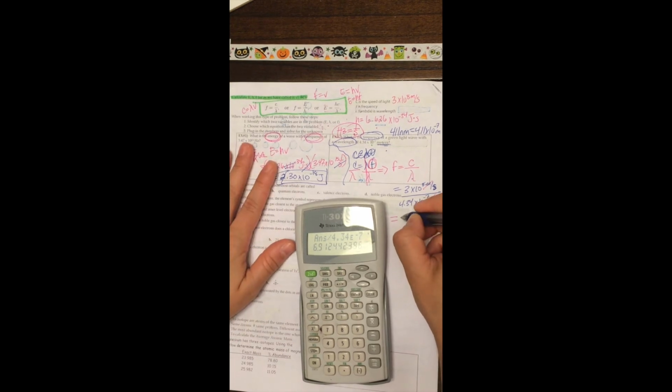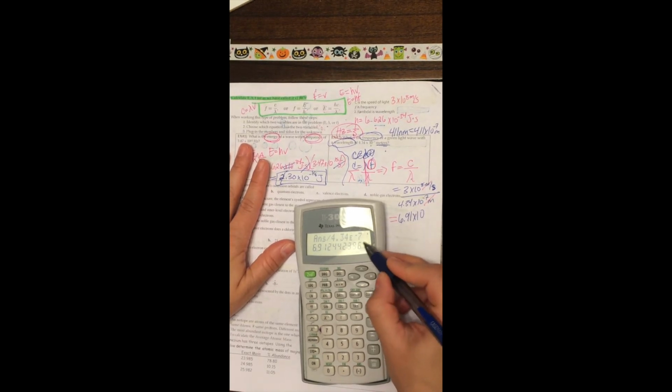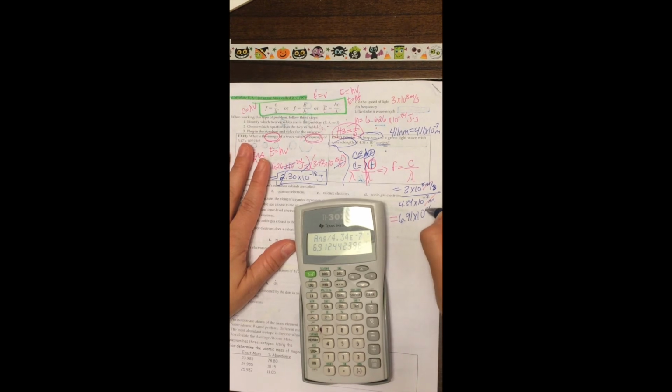Again, don't write all those numbers. That's crazy at this point in the year. You need to know better than that, okay? So 6.91 times 10 to the 14. Okay, so the unit that's left over is seconds, but notice that it's in the denominator. So it's actually 1 over second. And like we said, 1 over seconds is hertz.